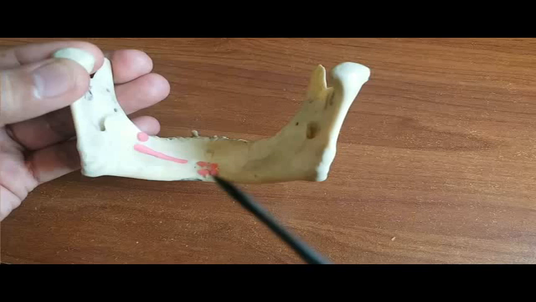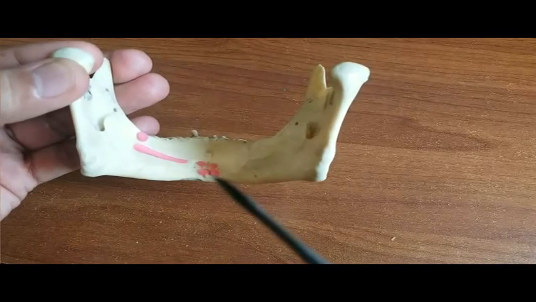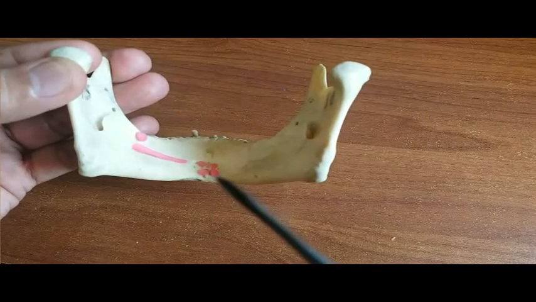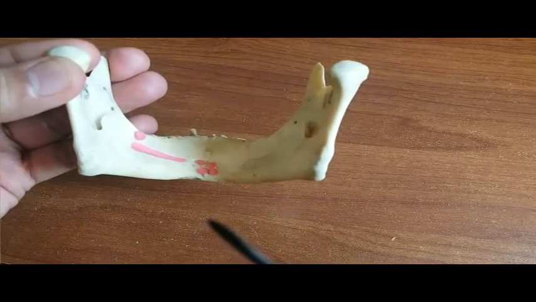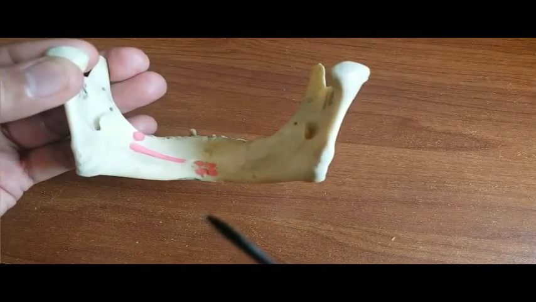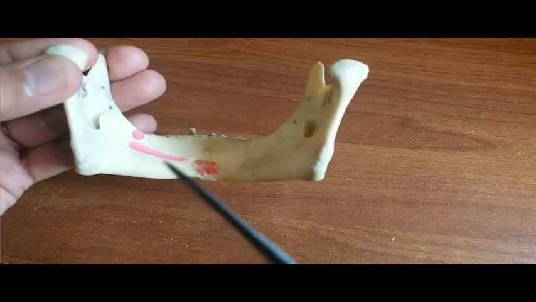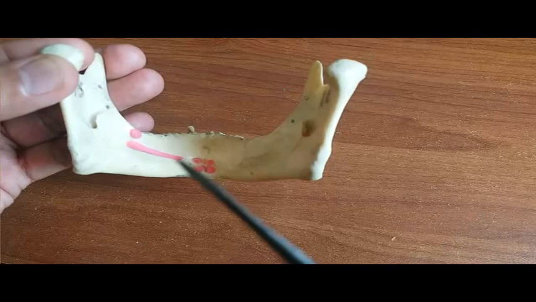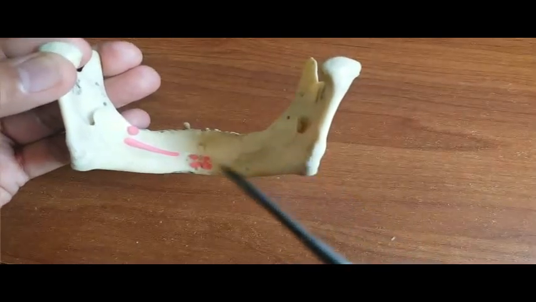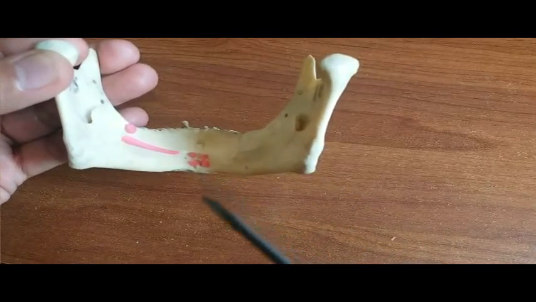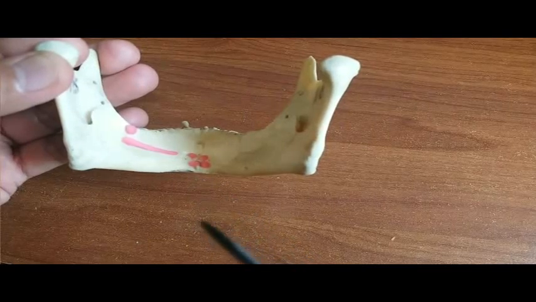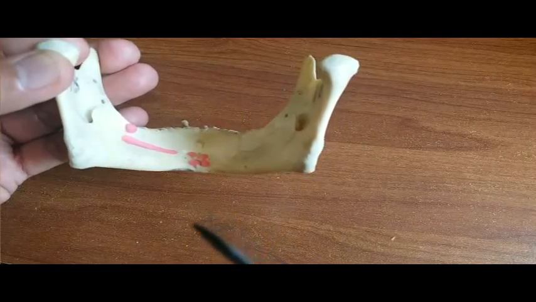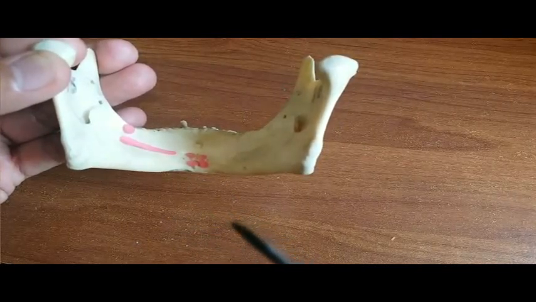The inferior genial tubercles provide origin to a pair of geniohyoid muscles, and these muscles will be inserted onto the hyoid bone. The mylohyoid line provides origin to the mylohyoid muscles. The muscles from both the sides meet here in the median raphe and are inserted here, as well as onto the hyoid bone.